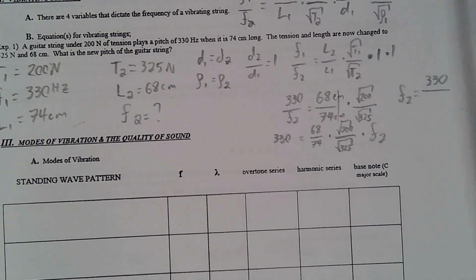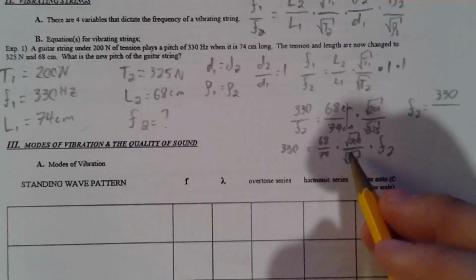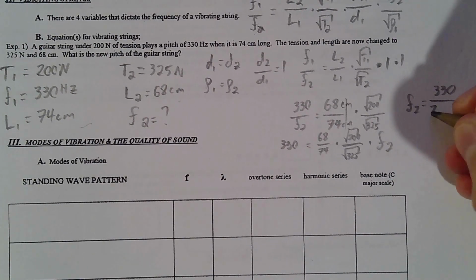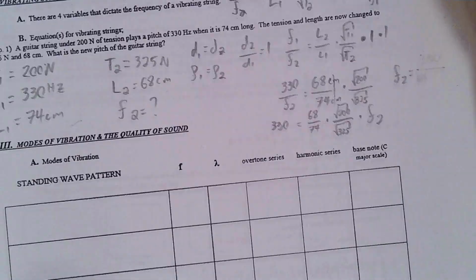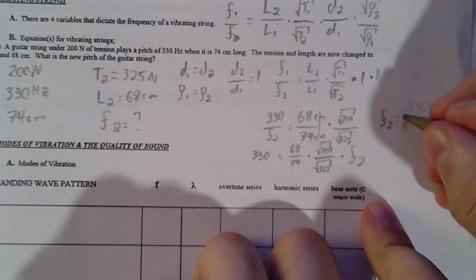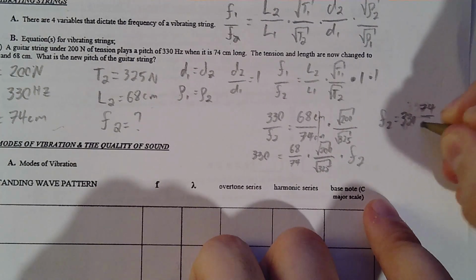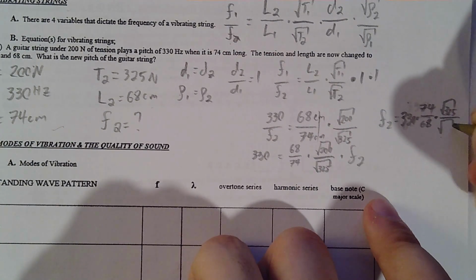Okay, cool. So I'll leave it up to you to successfully multiply this across and do it there. I trust you're able to do this. If you are curious, let me just rewrite it in this format that you have, so you can simply plug it in if you would want to. 74 over 68 times square root of 325 divided by the square root of 200.